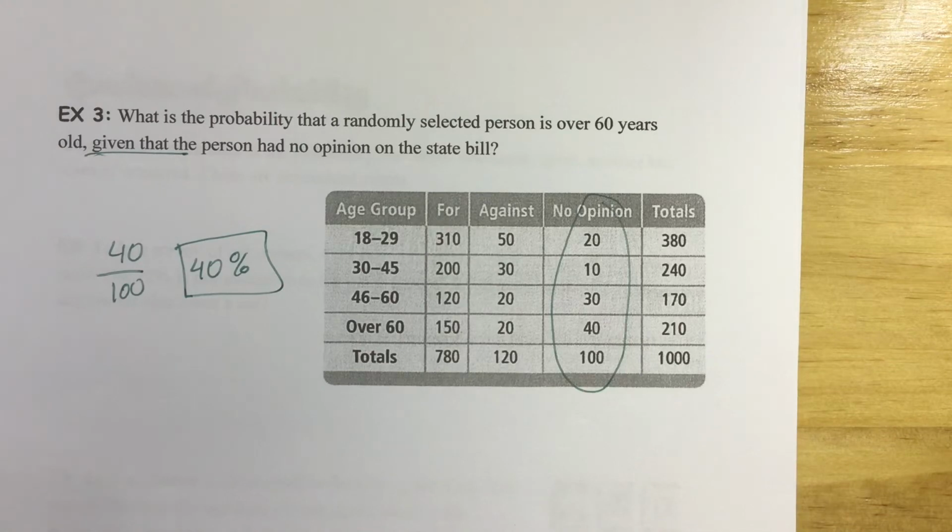Okay, so maybe the most challenging thing that you're going to have here is the wording, but pay very close attention to it. I've tried to emphasize here that in some cases you're looking out of all, and in some cases we're trying to limit the row or column that we're using to answer the question.